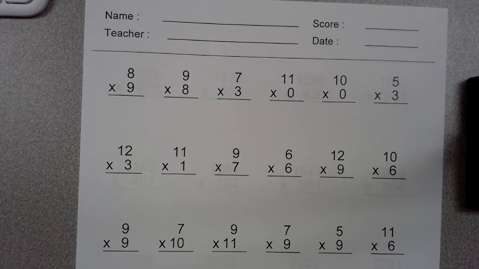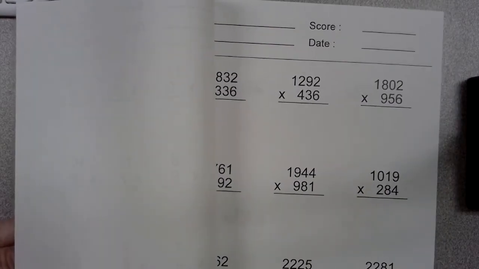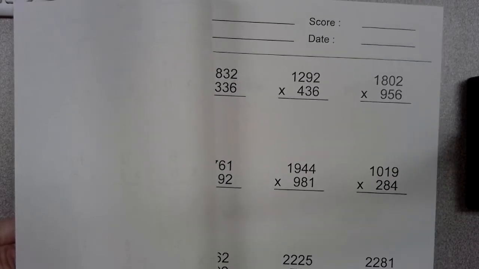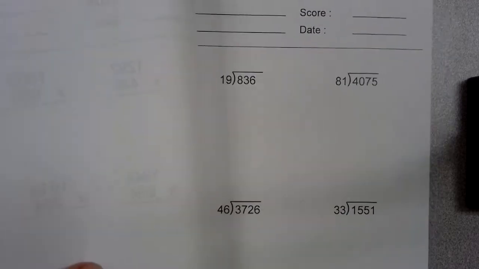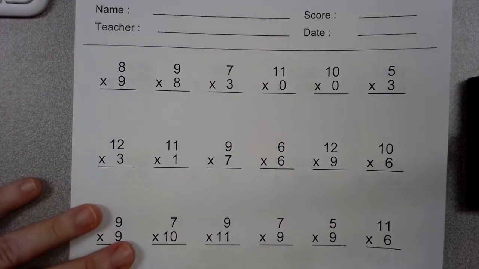Okay, I don't know if I just made the copies wrong or if this is how it was. You have your drill today. Then we have multiplication. Can't get this. Okay, then we have division. Okay, so the drill, it's just basic multiplication.